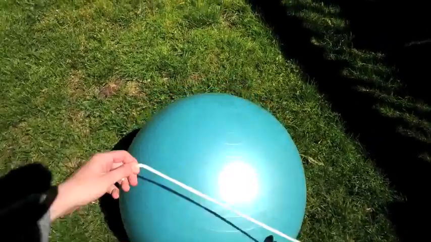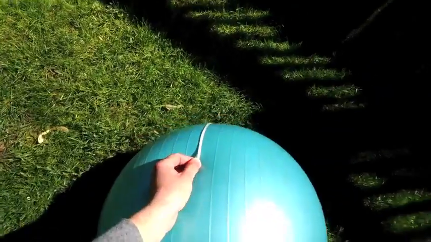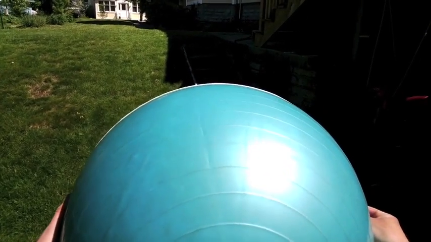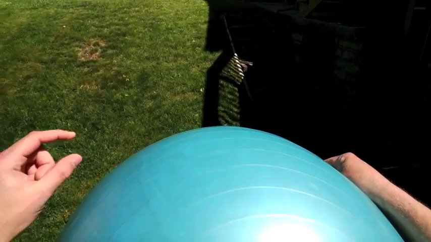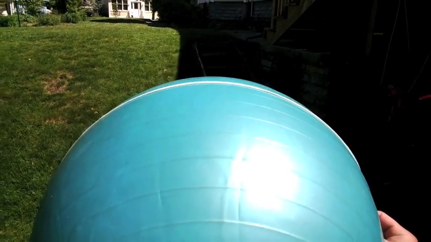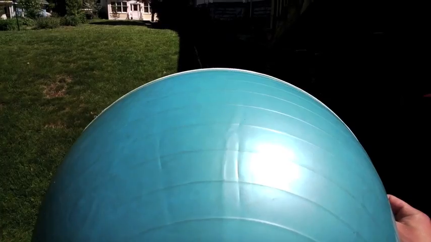Let's say I want to measure the circumference of this exercise ball. I could run a string all the way around the equator. Now let's say this ball got a little bit bigger. Like, let's just say it got 1 centimeter more in its diameter. The question is, how much more string would I need to go around the ball then?